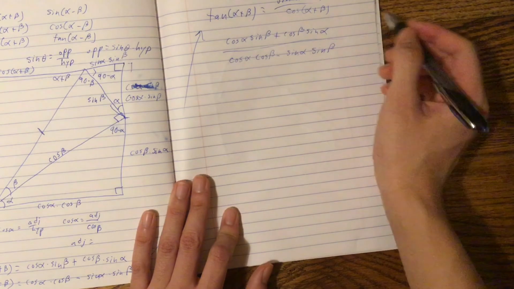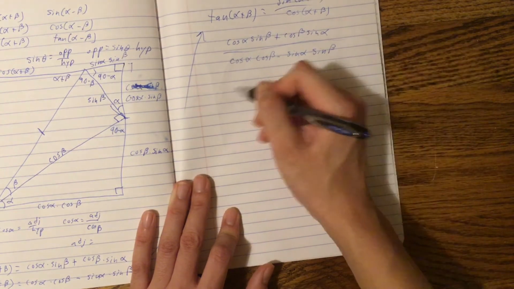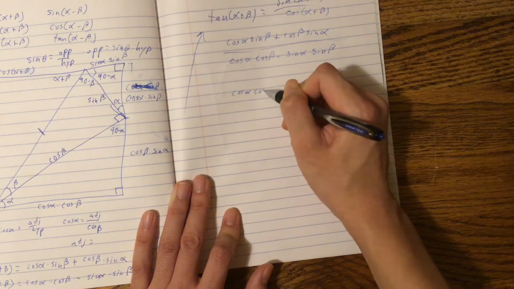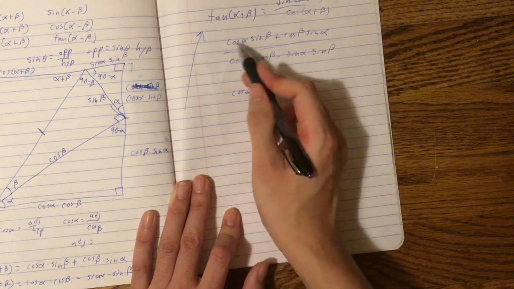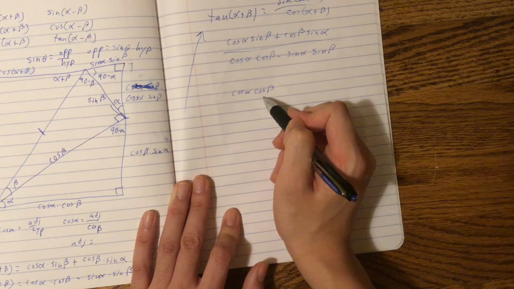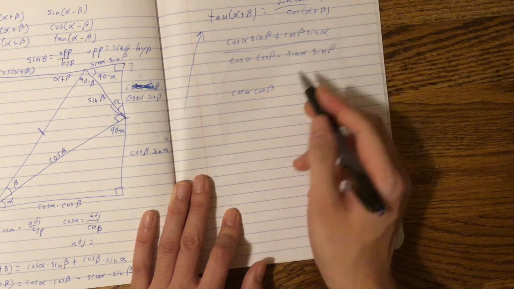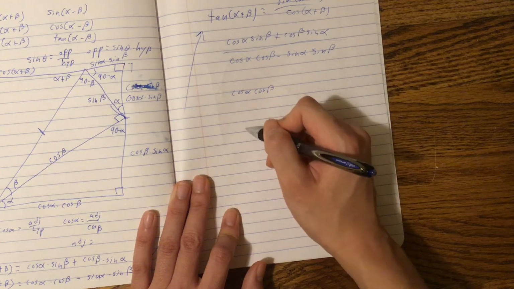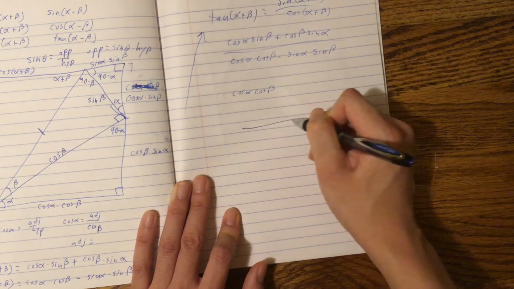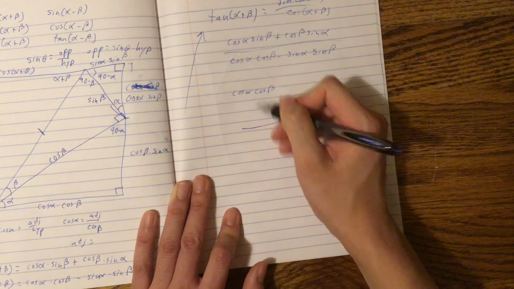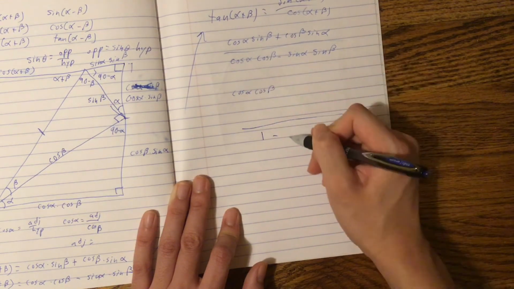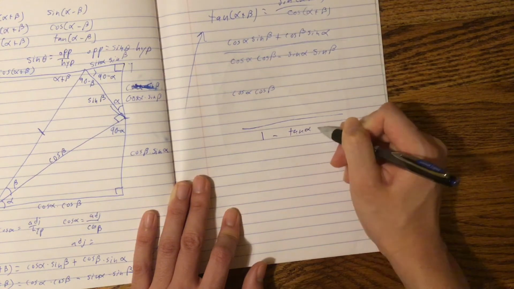Now to simplify things even more, let's divide everything by cos alpha cos beta. We're going to divide the numerator and the denominator by cos alpha and cos beta. That's hard to explain, right? So this divided by that is just 1 minus, that's just going to be tan alpha times tan beta.